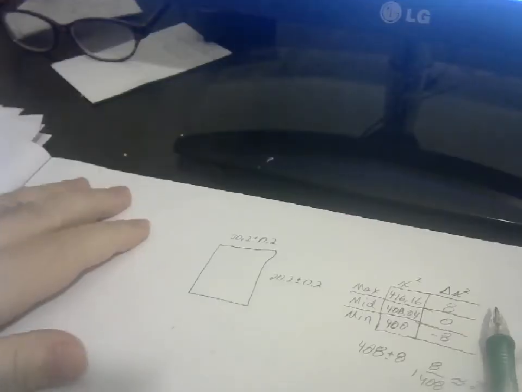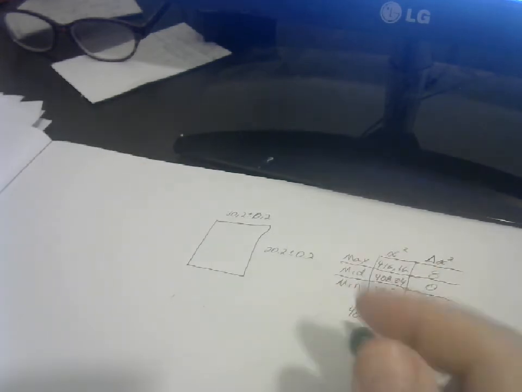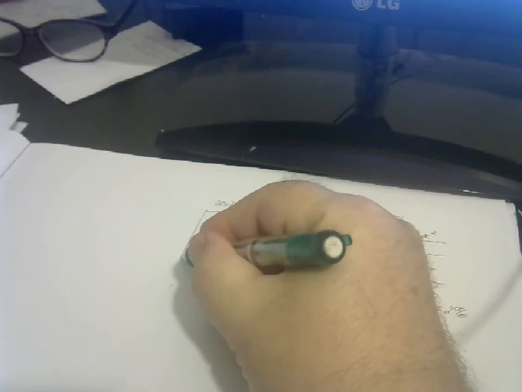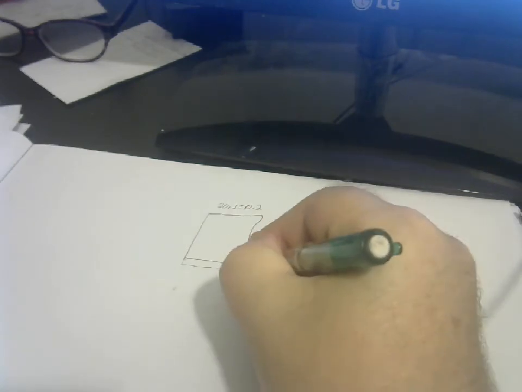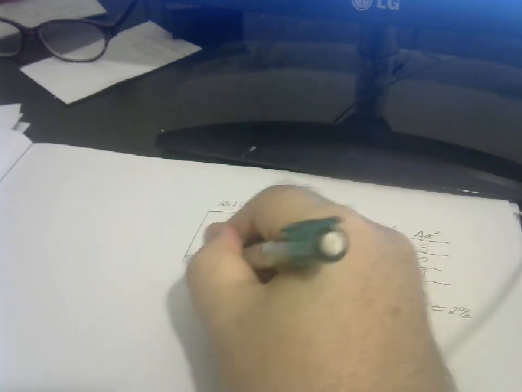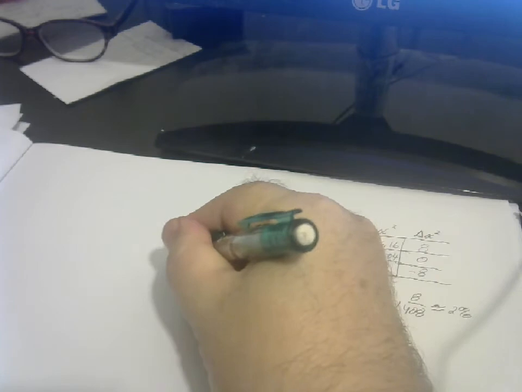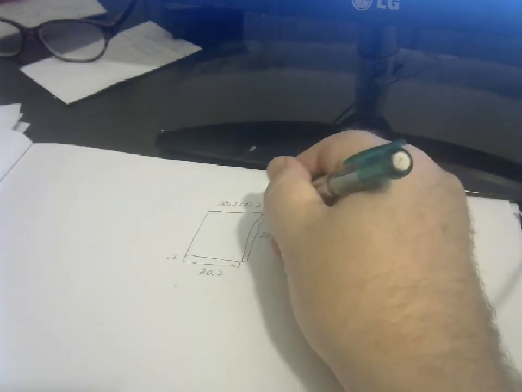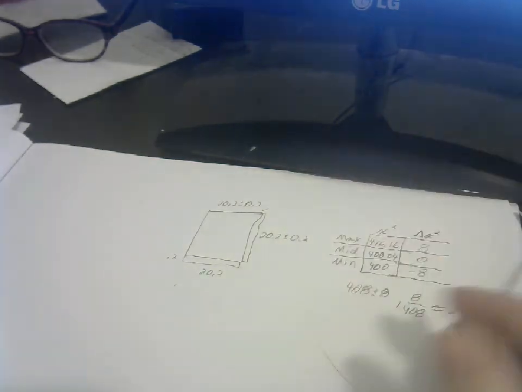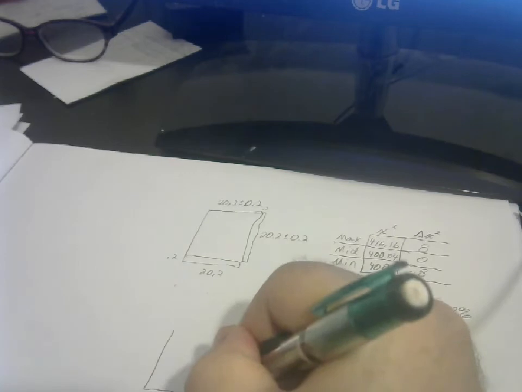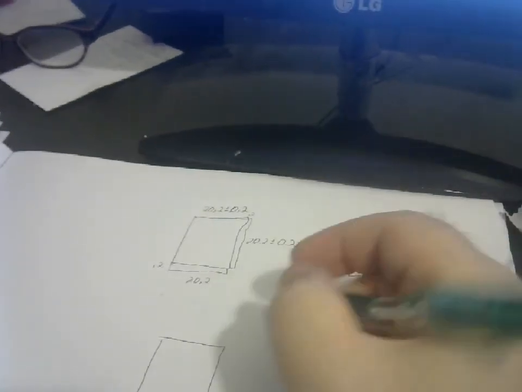Before I go on, I want to talk a little bit about where this 8 is, where it's represented in this diagram, and it's the sum of these 2 rectangles, this one being 20.2 times 0.2, and this one being also 20.2 on this long side and 0.2 on the short edge. This is a different formula than we had when we did lab 2.